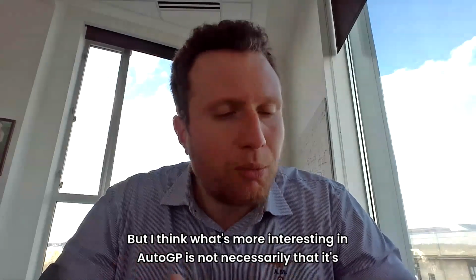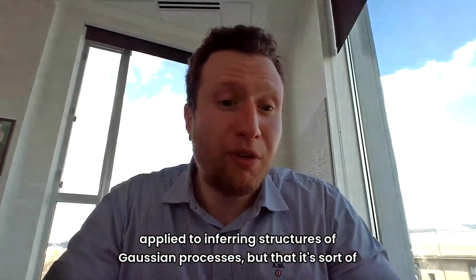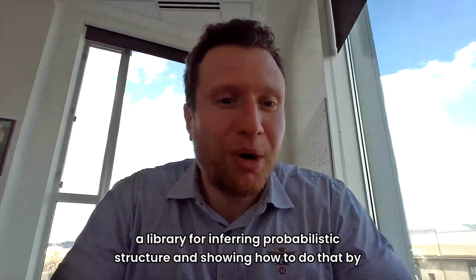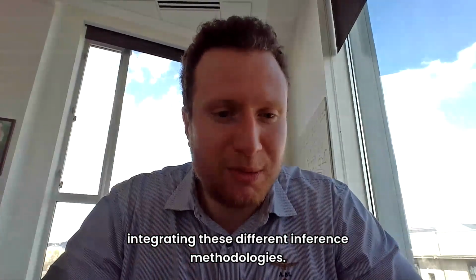But I think what's more interesting in AutoGP is not necessarily that it's applied to inferring structures of Gaussian processes, but that it's sort of a library for inferring probabilistic structure and showing how to do that by integrating these different inference methodologies.